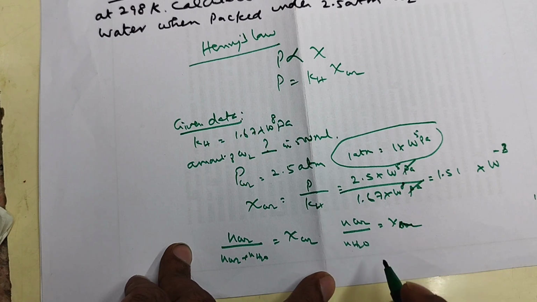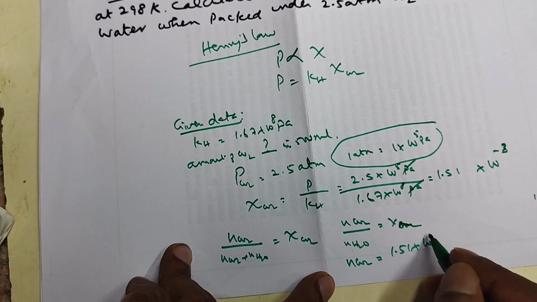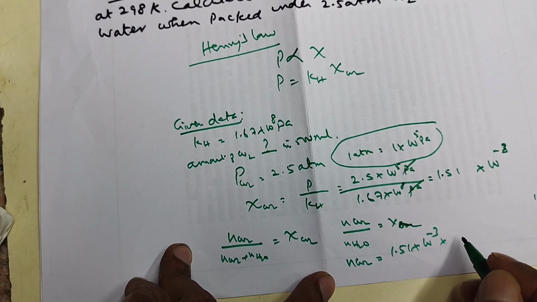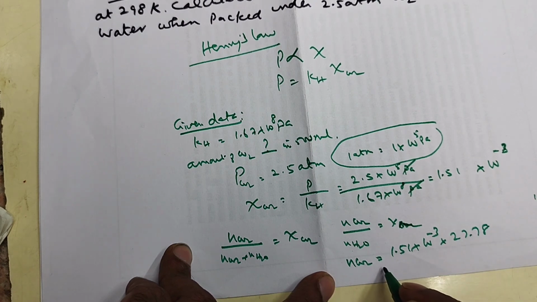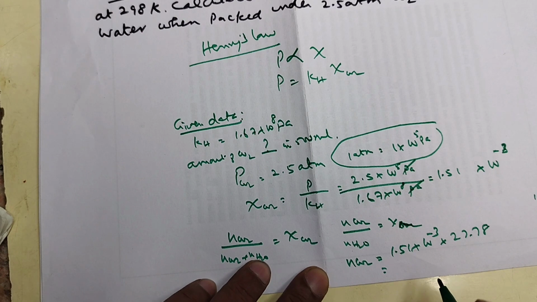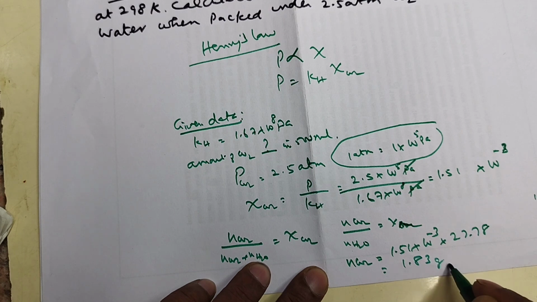There you have to substitute here. So N of CO2 is equal to 1.51 into 10 to the power of minus 3 into 27.78. If we multiply these two things, we get an answer of 1.83 grams.